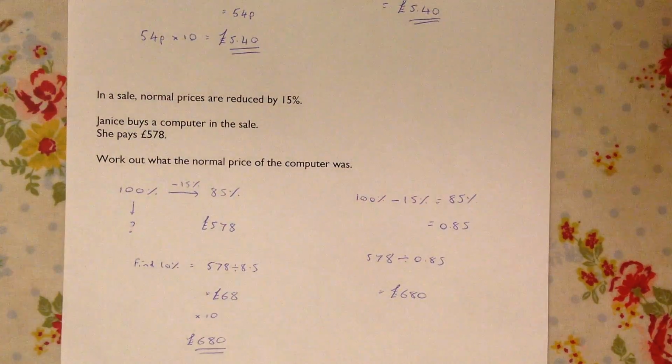Hope you found that useful. Two methods there. Either is going to be absolutely fine in the exam. I just suppose which one you prefer using and which paper it's more appropriate to do it on.